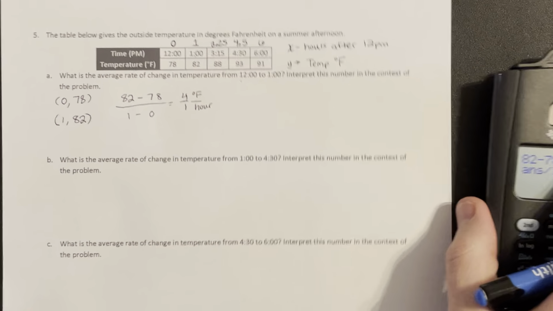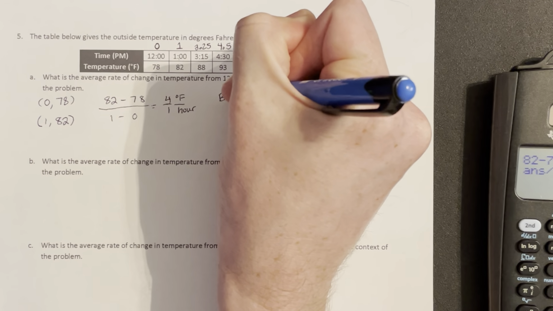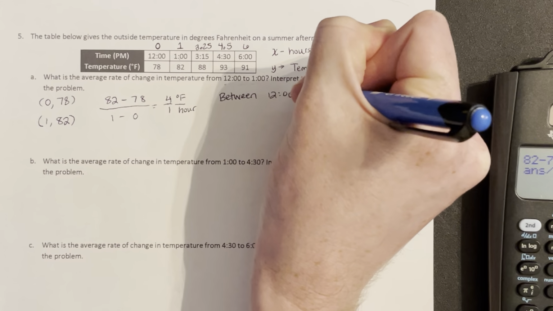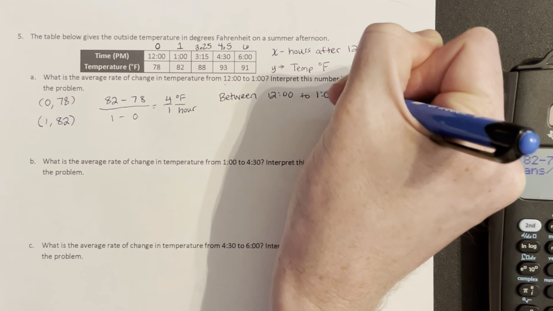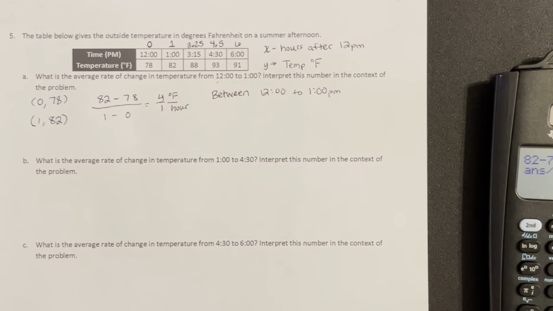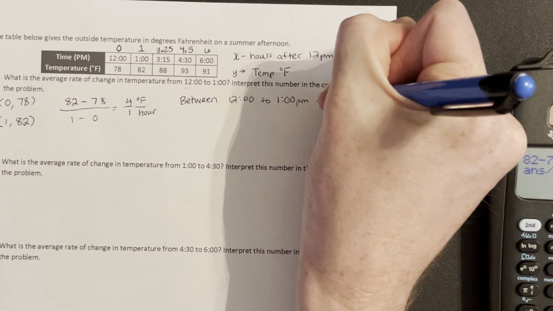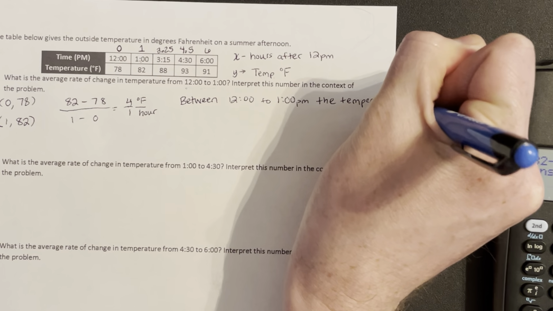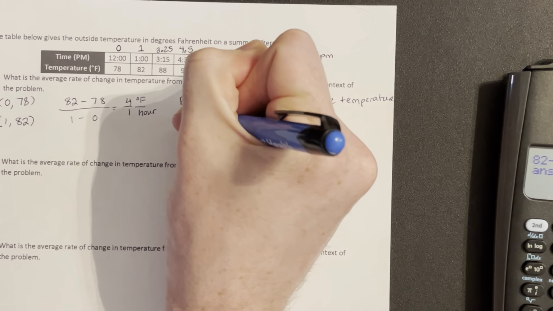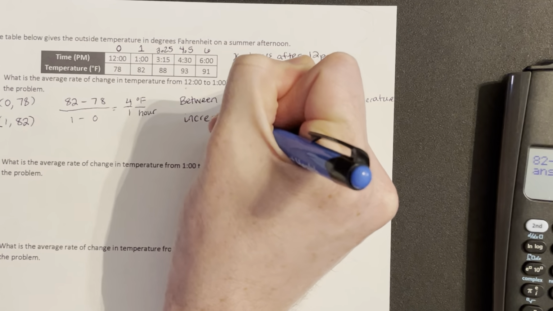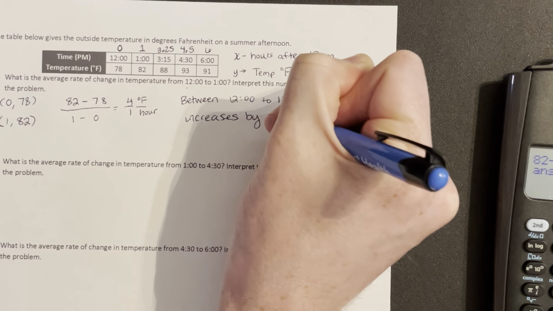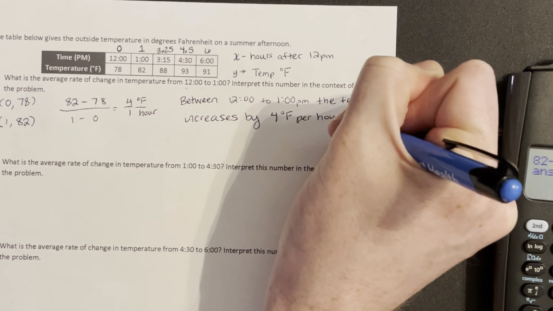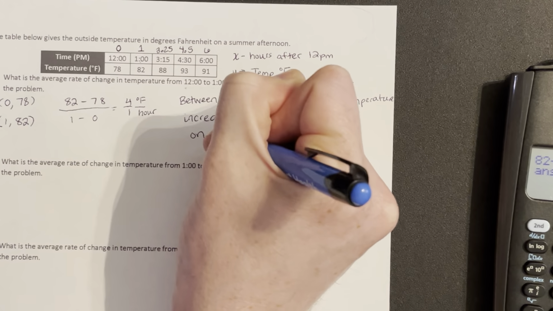So in this case, let's interpret and say between the interval 12 o'clock to 1 o'clock p.m. the temperature, because that's our function, so the temperature increases, we have a positive rate of change, so it increases by 4 degrees Fahrenheit per hour on average.